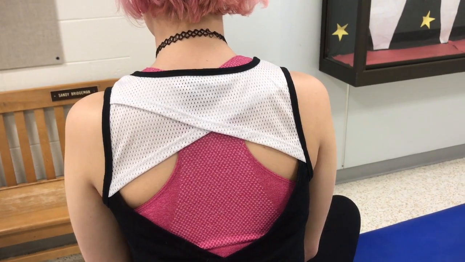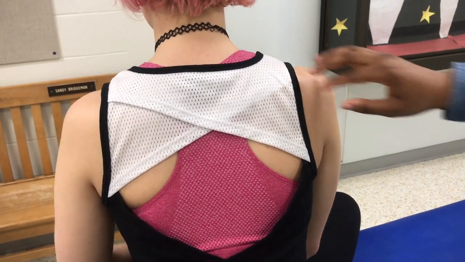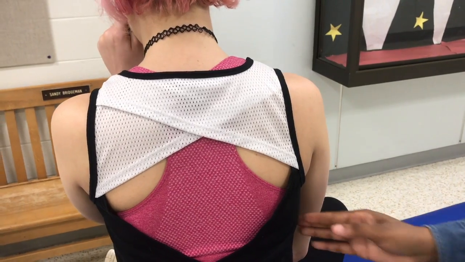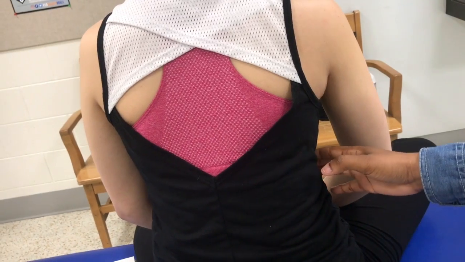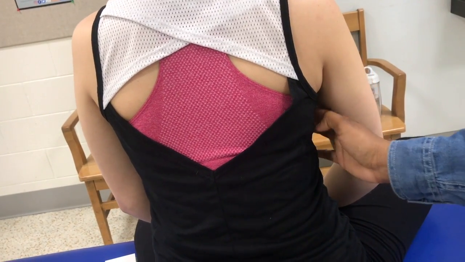The serratus anterior proximally attaches to the outer surface of the upper 8 ribs and distally attaches to the vertebral border on the anterior surface.